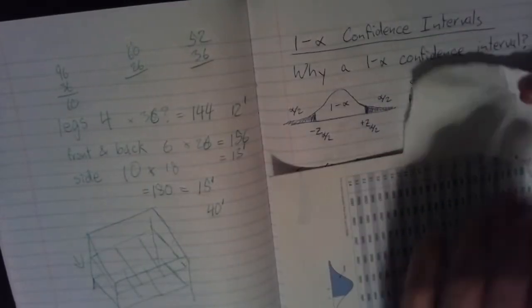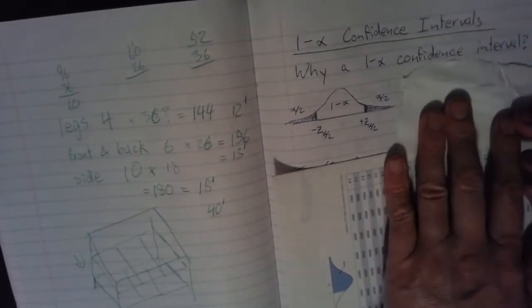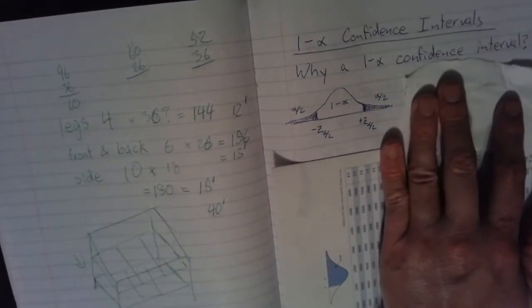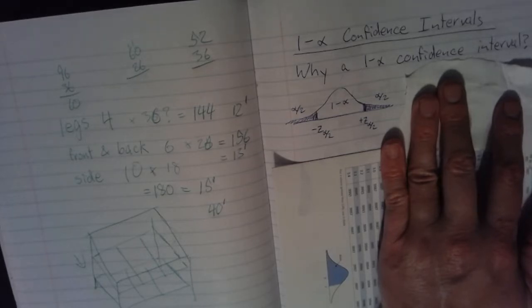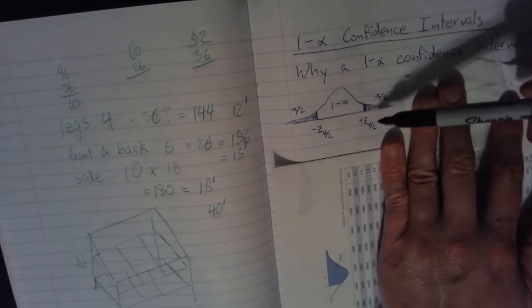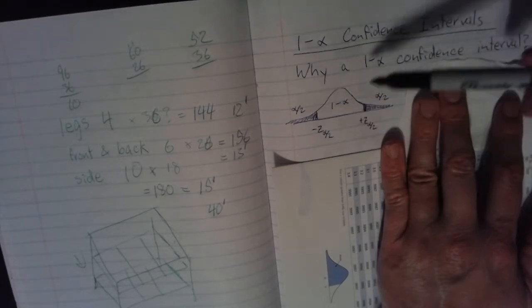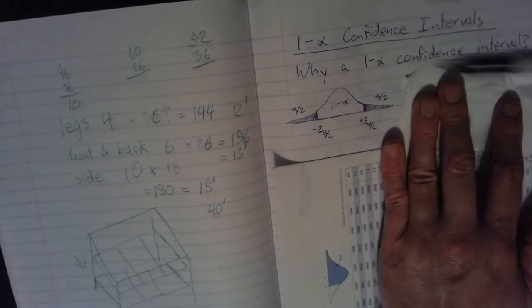So let's talk really quickly about why we create a 1 minus alpha confidence interval. When I say a 99% confidence interval, or a 95% confidence interval, or an 80% confidence interval, how do we find the critical z values? And what do we mean by alpha over 2? And what is alpha? And why? What is all of this notation? All right, so let's back up.